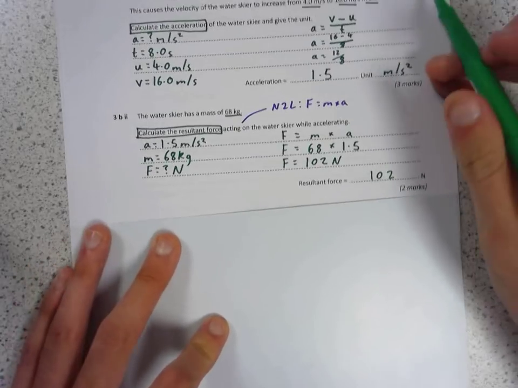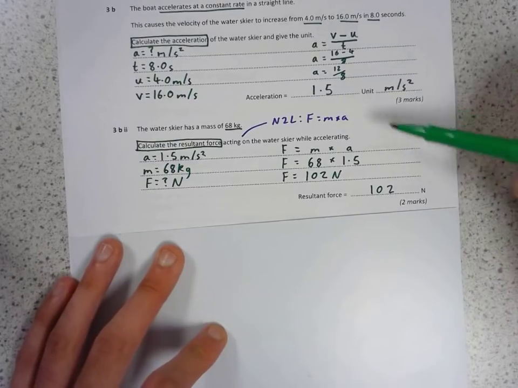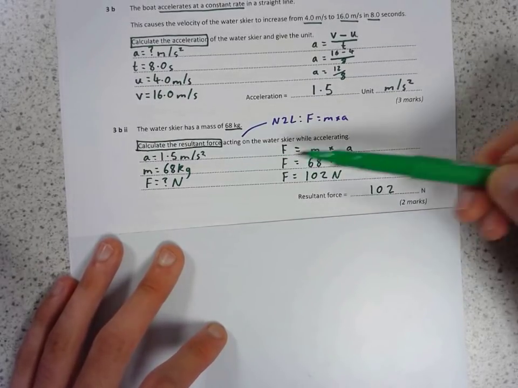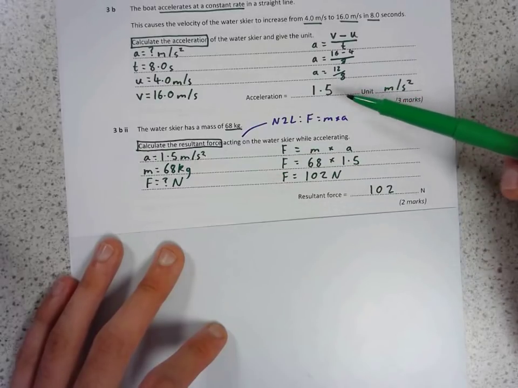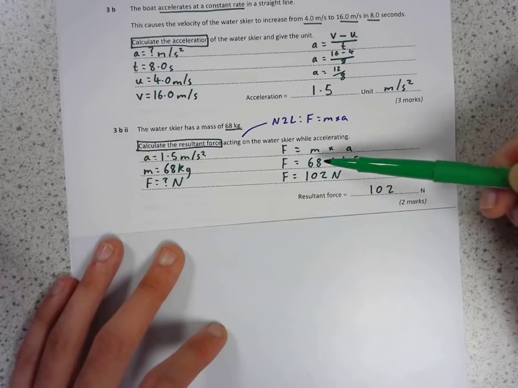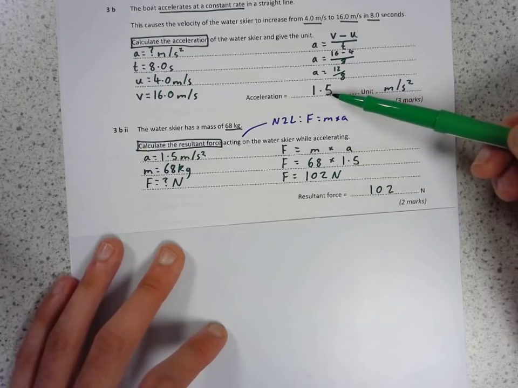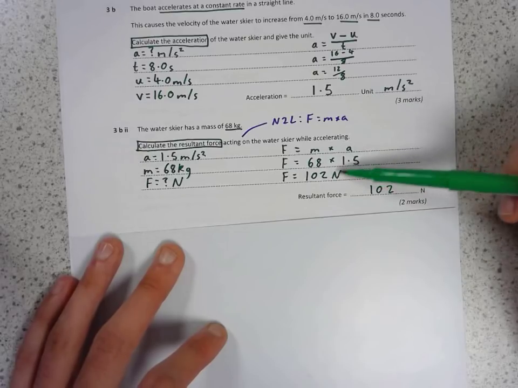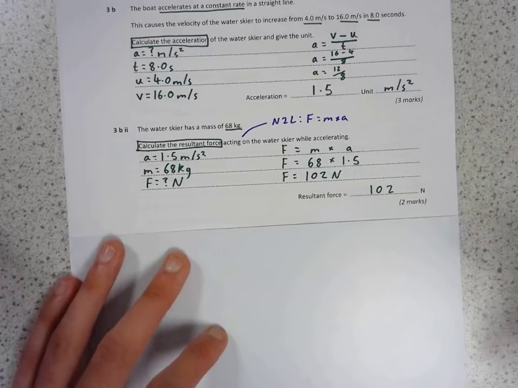If you got 3B incorrect, you can still get both marks if you have correctly substituted in your answer from 3b and you've done the correct calculation. So maybe you got 2.5 here. So if you did 68 times 2.5 correctly and you got the answer here, then you can get 2 marks.